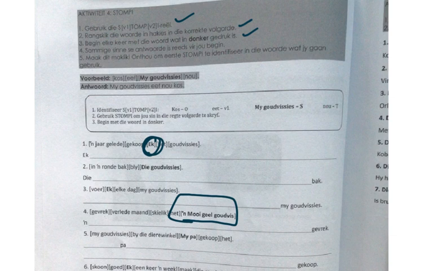Okay, then question 4 says some of the sentences, the answers are already started for you, like ek is there, die is there, and then at the end some of them have bak, gevrak. So some of them have little clues for you. Maak dit maklik om eers die STOMPI te identifiseer en die woorde wat jy gaan gebruik.